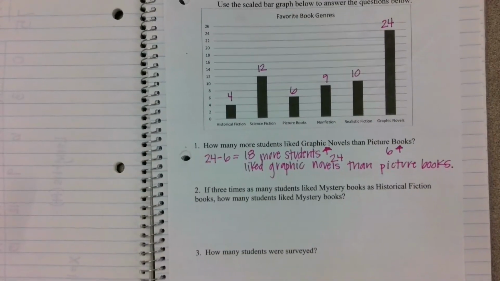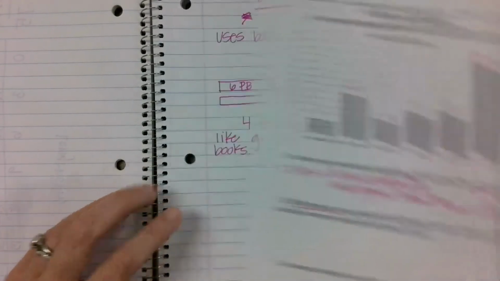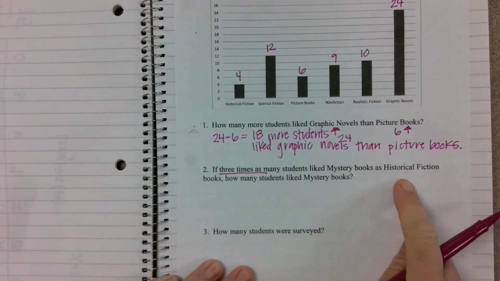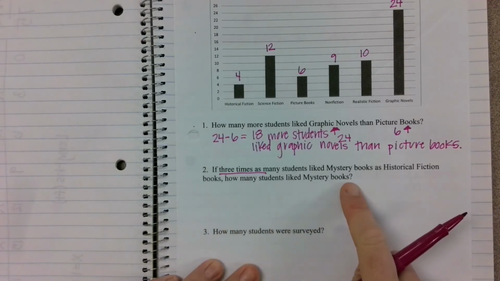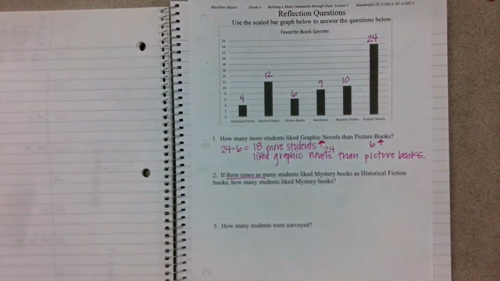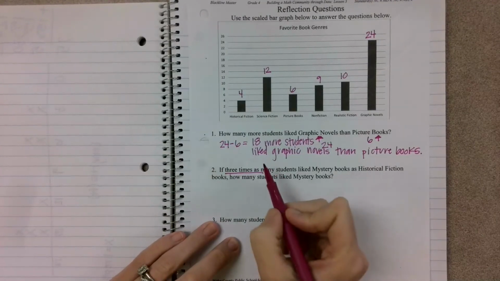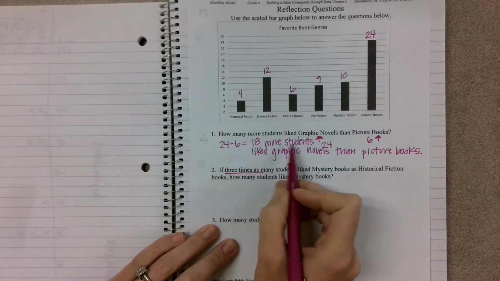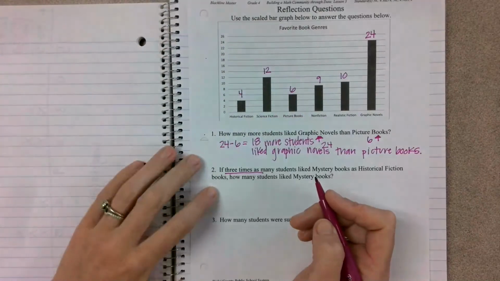It says if 3 times as many students, 3 times as many, kind of like what we had here. If 3 times as many students liked mystery books than historical fiction, how many more students liked mystery books? So we're going to try to do the opposite of what we just did with the problem before. Now this just tells us 18 more students, not times as many. This just says 18 more. So mystery books is not on here at all.